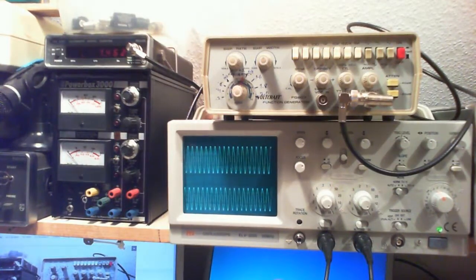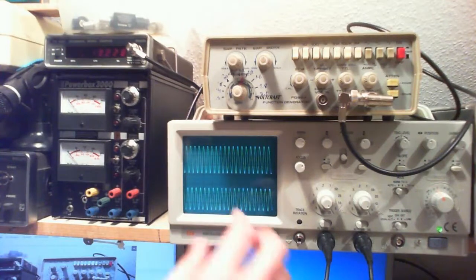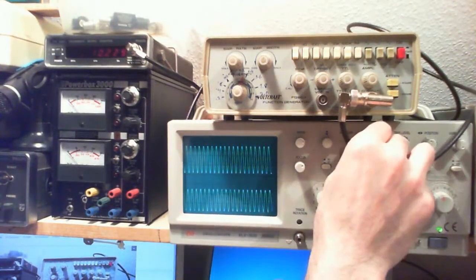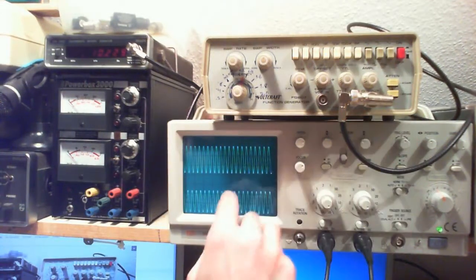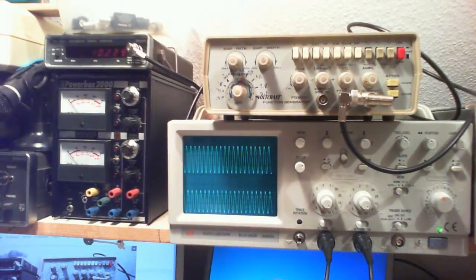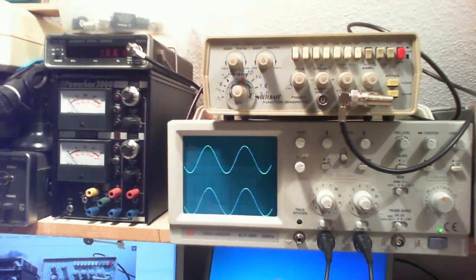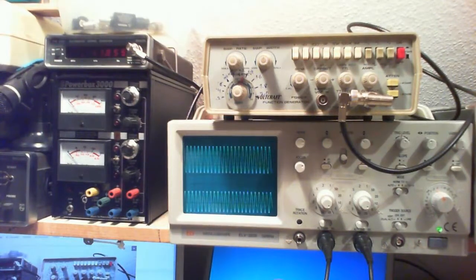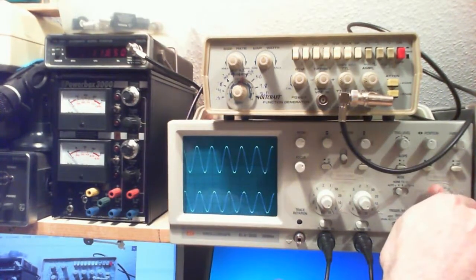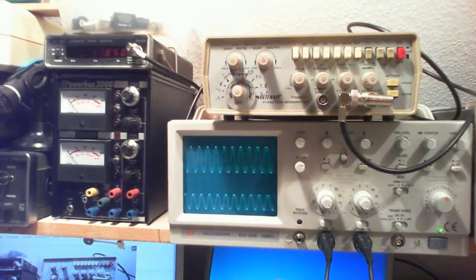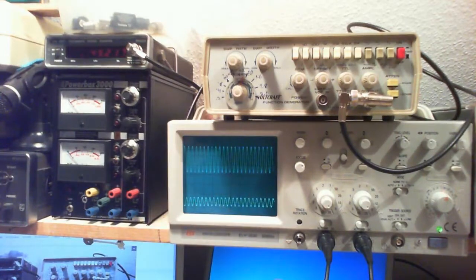And at 10 kilohertz I'm at about 20 volts, 24 volts or so. And if I go to the beginning of the range and multiply by 10 and increase the frequency, right now I'm at about 40, 45 kilohertz.